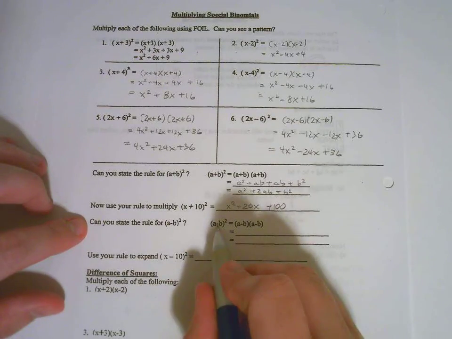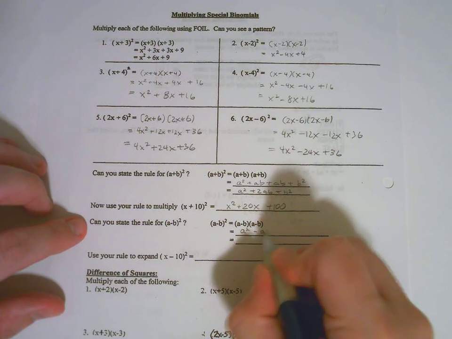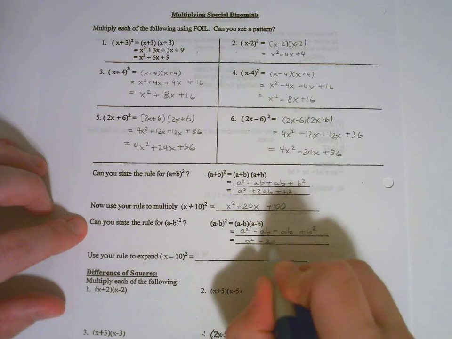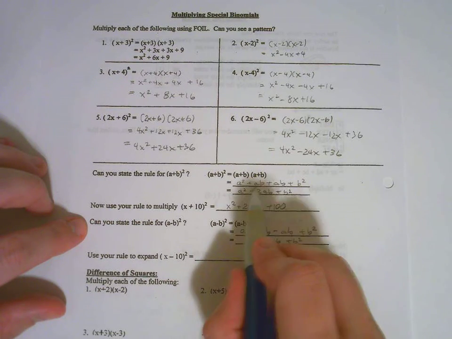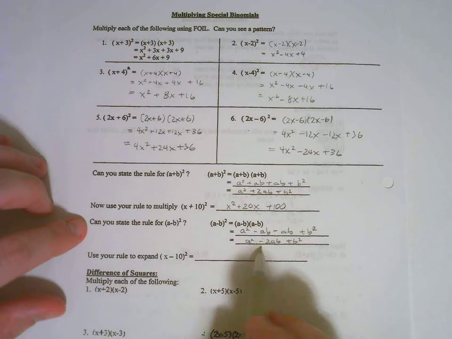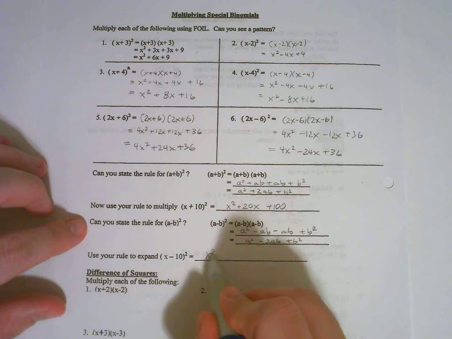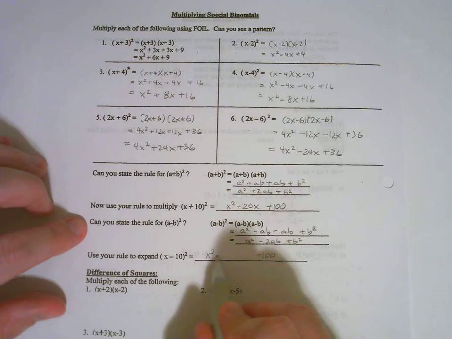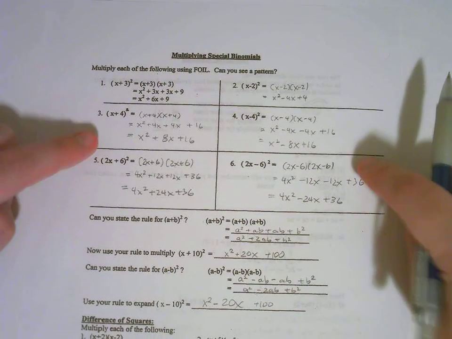And then same type of thing here, if we have a subtraction in between these, if we were to expand this out, this is an a squared minus ab minus another ab plus b squared. So this gives us another formulaic way of doing this, where these almost look exactly the same. The only difference is the plus or the minus, and that was based on whether that was a plus or a minus. So if I want to expand this, I know it's going to be an x squared, a plus 100, and then in the middle is going to be minus 20x. And then these rules are basically what was going on up here, so you can go back and verify that.